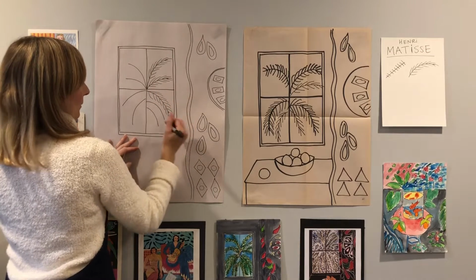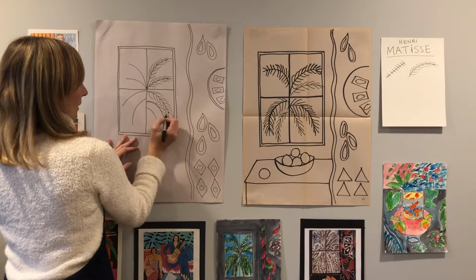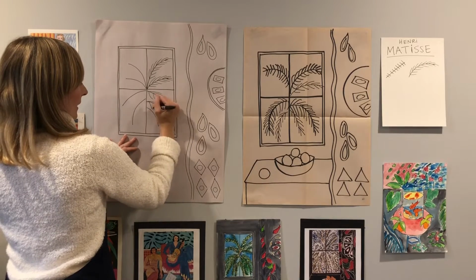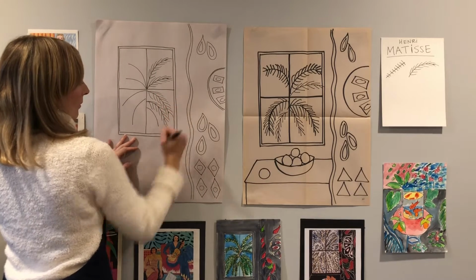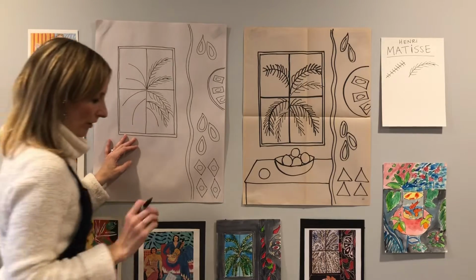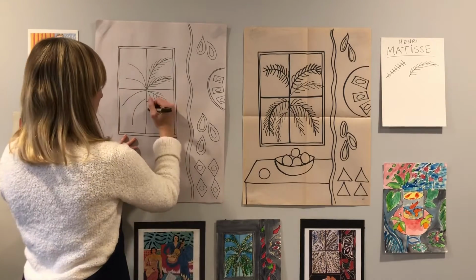Okay, now what do you do if they start to touch each other? That's okay, because they can overlap a bit when we fill in the paint.